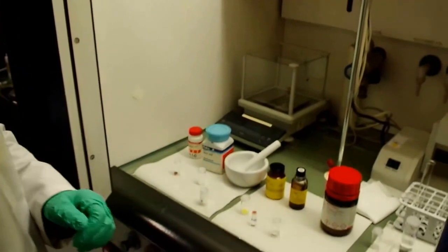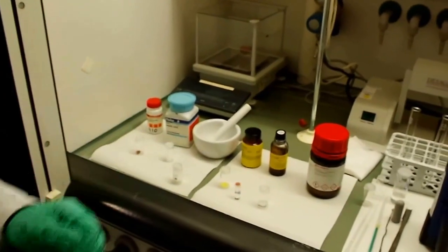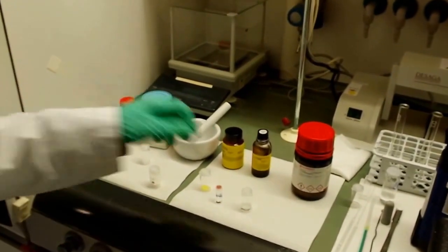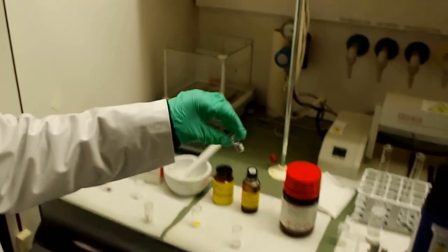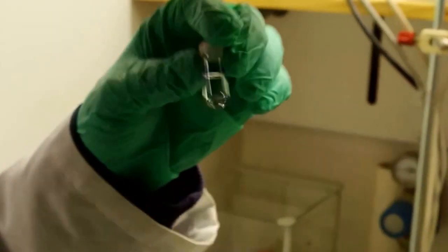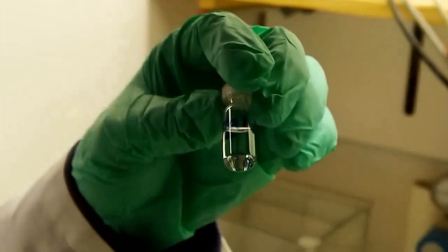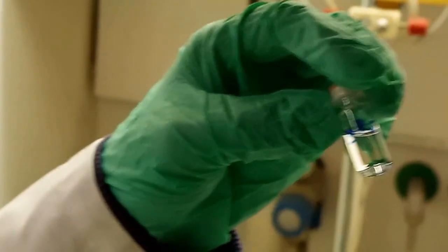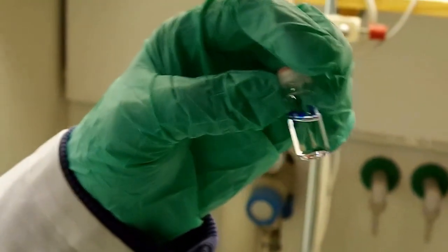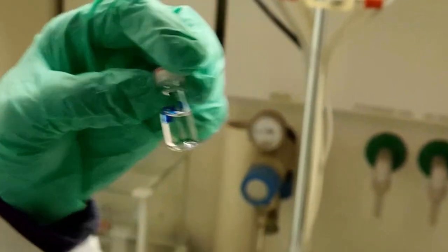This also you mix together and heat at about 150 degrees, and after a few minutes you find a colorless solution which is sulfur dissolved in trioctylphosphine. This is our sulfur precursor.